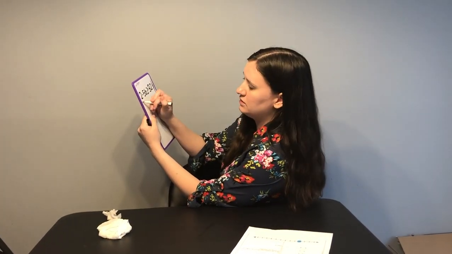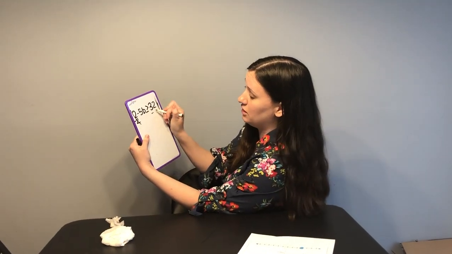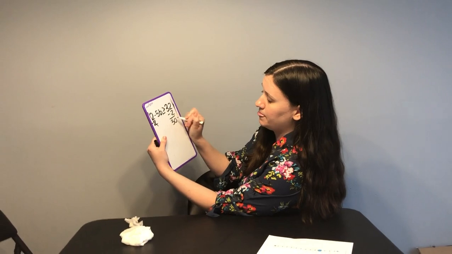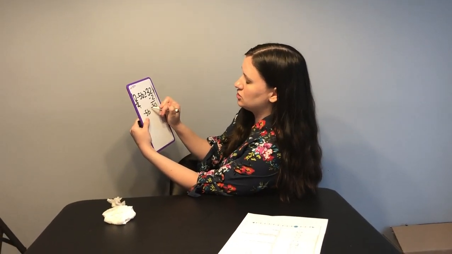Opposite of 2 is minus 2. 2 minus 2 is 0, you cross it out. If we do minus 2 there, we have to do minus 2 over here. 32 minus 2 is 30. So we're left with negative 5b is greater than or equal to 30.